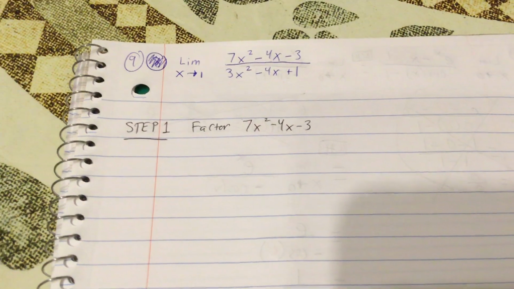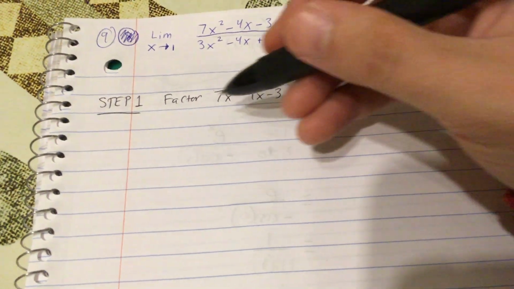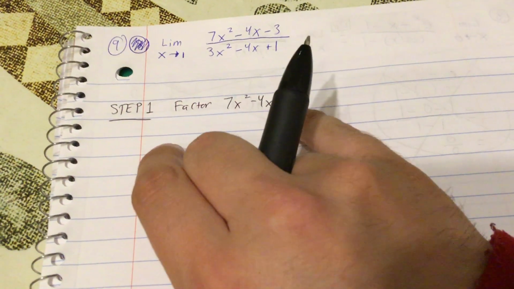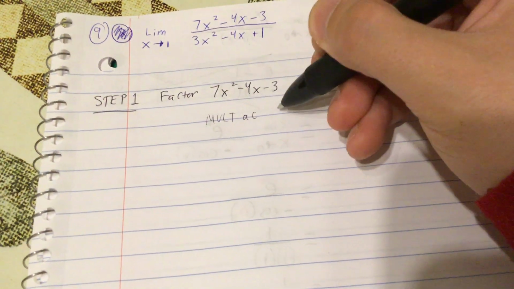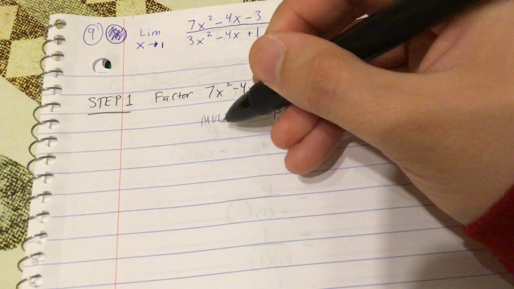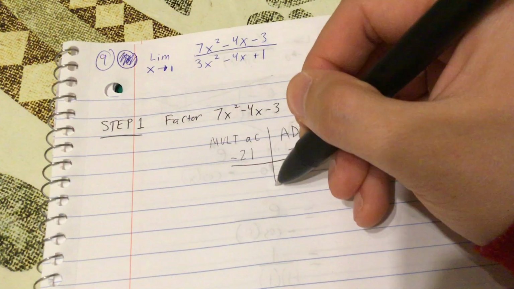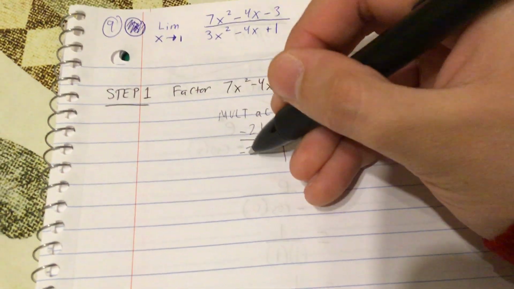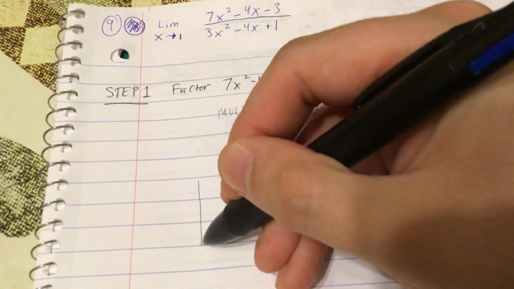So how do I factor this? Well, I know that this is Algebra 2, I know this is pre-calc, but I figure I'm a nice guy, let's just factor the top. Remember that if there was no number in front of x squared, it's very easy. You just figure out what multiplies to c and adds to b. But since the coefficient in front of x squared is not 1, you have to figure out what multiplies to ac and adds to b. In this case, what multiplies to -21 and adds to -4? You can pause the video if you want to figure that out. -7 and +3.